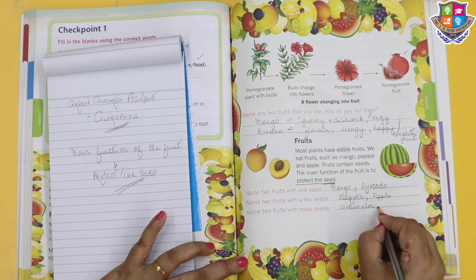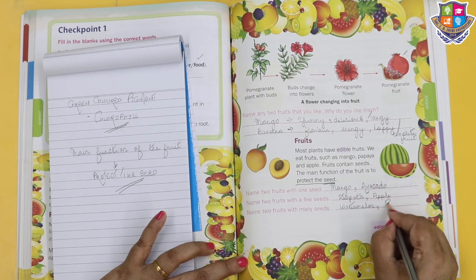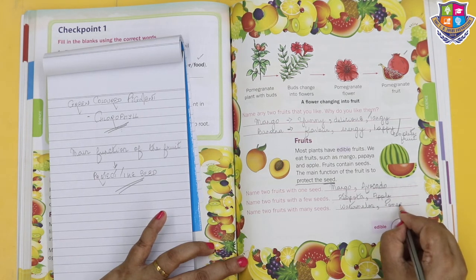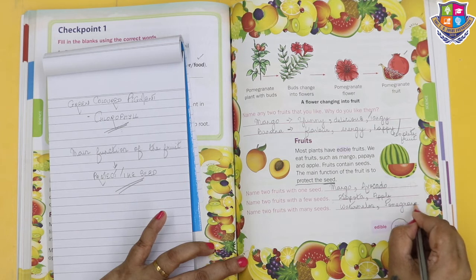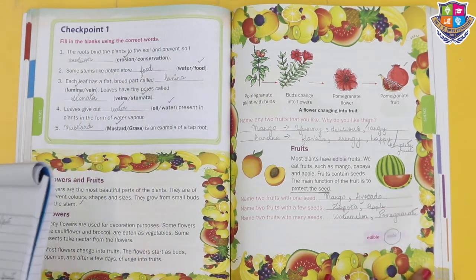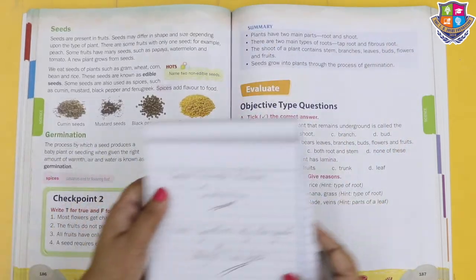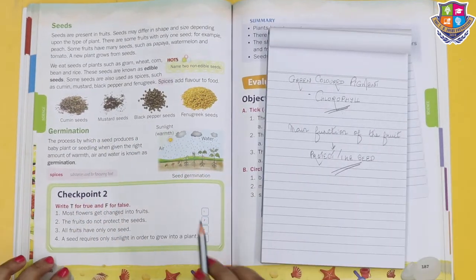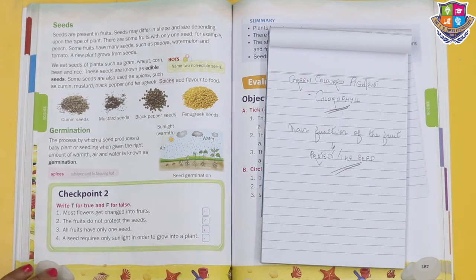And then umpteen seeds would be the pomegranate. Got it? Okay. We move further to the next page, where we are going to learn about the seeds.